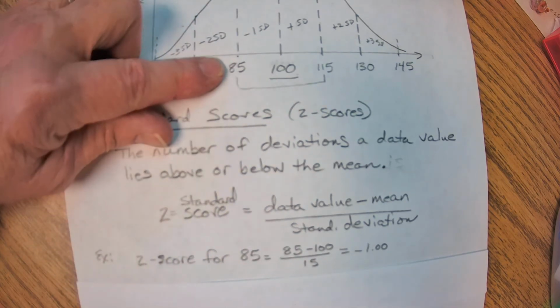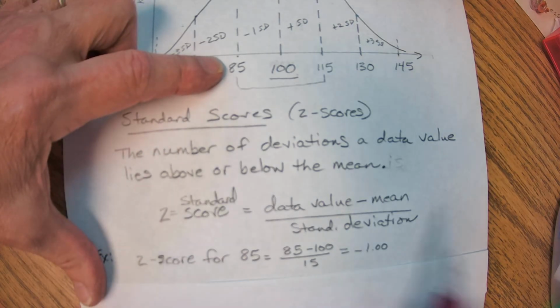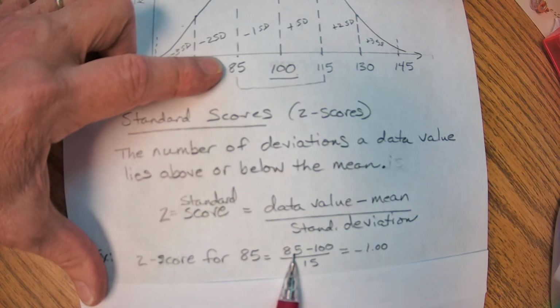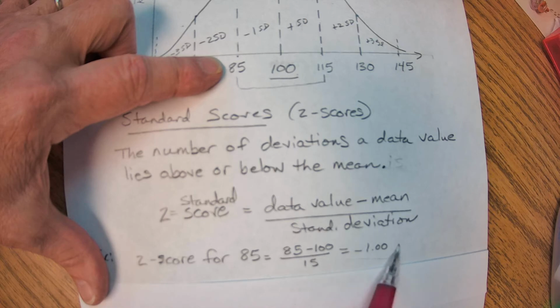For example, I want the Z-score for 85. It would be the data value, which is 85, minus 100, which is the mean, divided by 15, which is the standard deviation, and that is -1. This tells me that my data value of 85 is 1 standard deviation below the mean because it's negative.